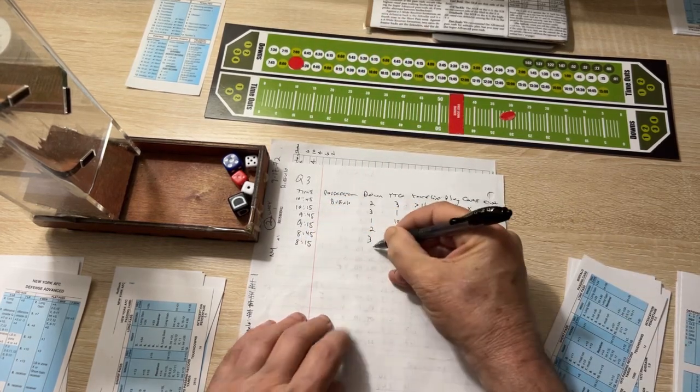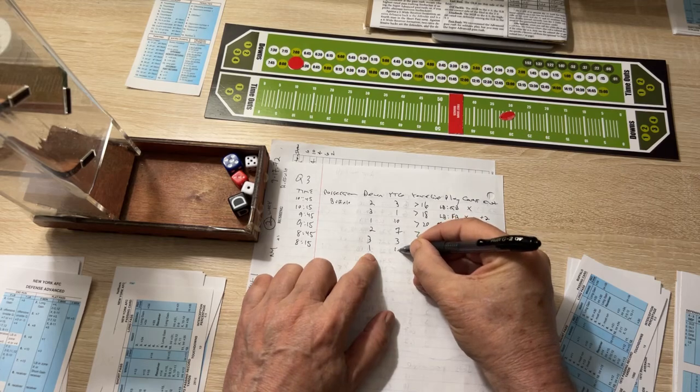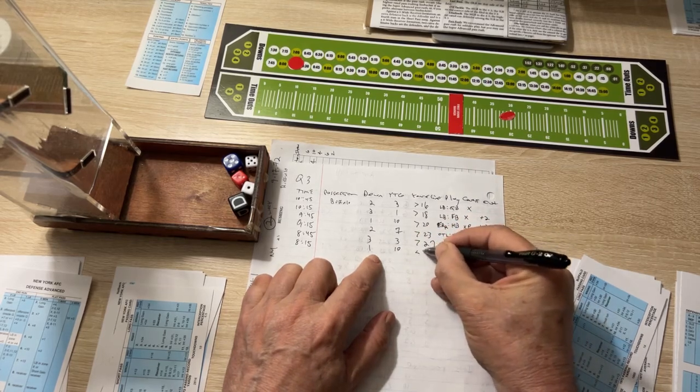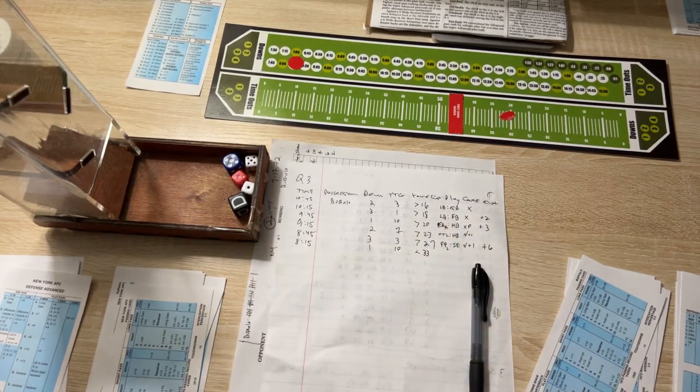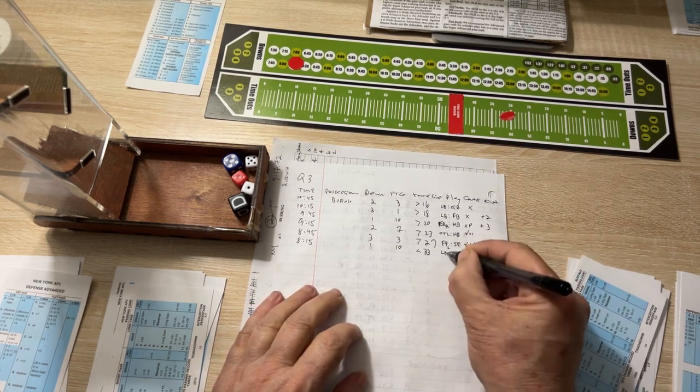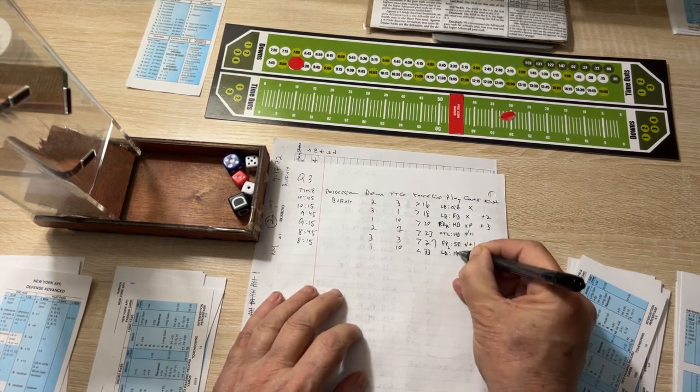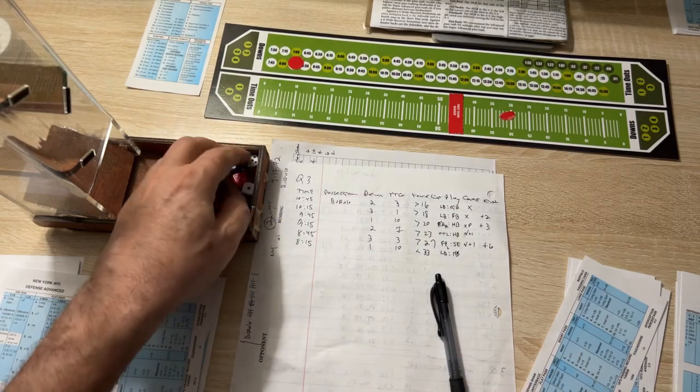And Buffalo with a good possession here. 1st and 10 on their own 33. Looks like it might be another opportunity for the juice. Line buck juice on 1st and 10.